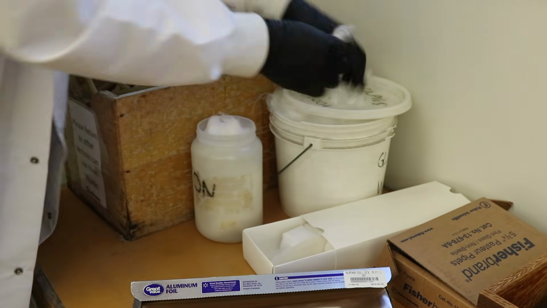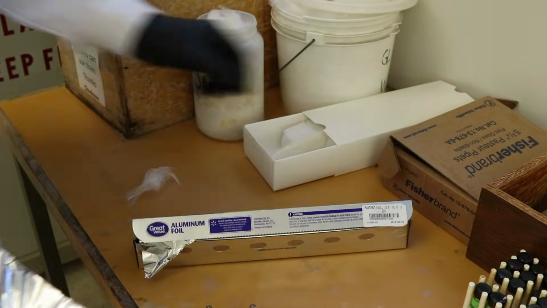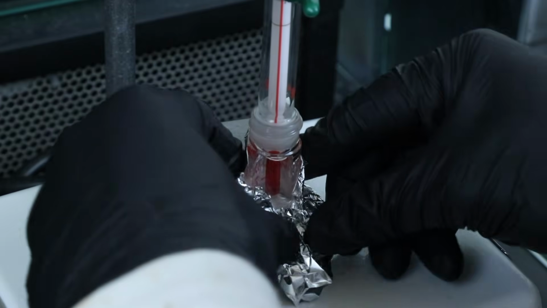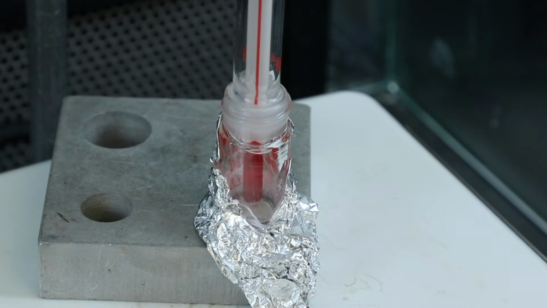And I'm also going to insulate the conical vial using some glass wool and aluminum foil so that the boiling point can be measured as accurately as possible. And when I place that on, I want to leave a little V-neck or a little opening so that I can see the liquid inside and know when it's boiling.